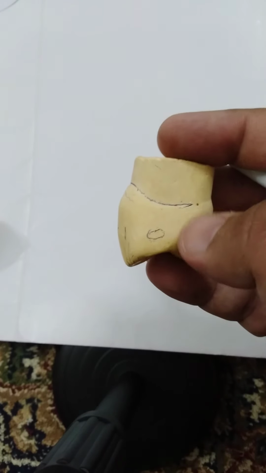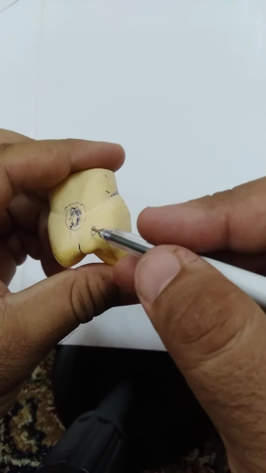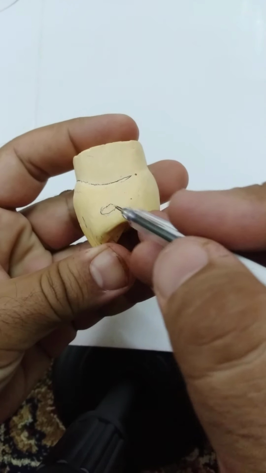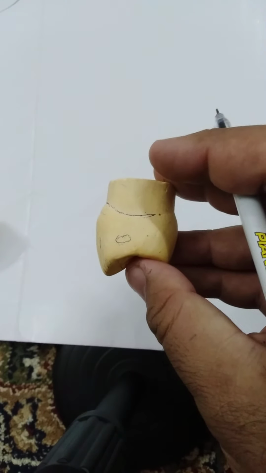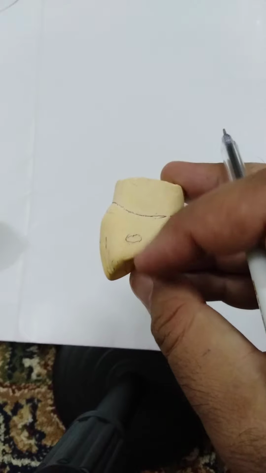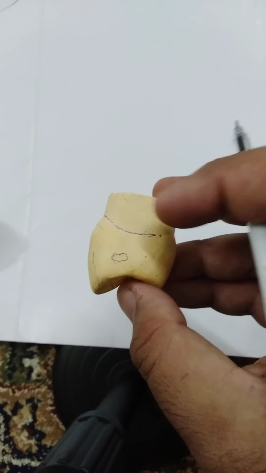The distal contact area you can see here is larger than the mesial contact area. Here it was circular, here it is wide and buccolingually longer than occlusocervically. The distal surface is generally convex in all directions and there is no distal concavity here.